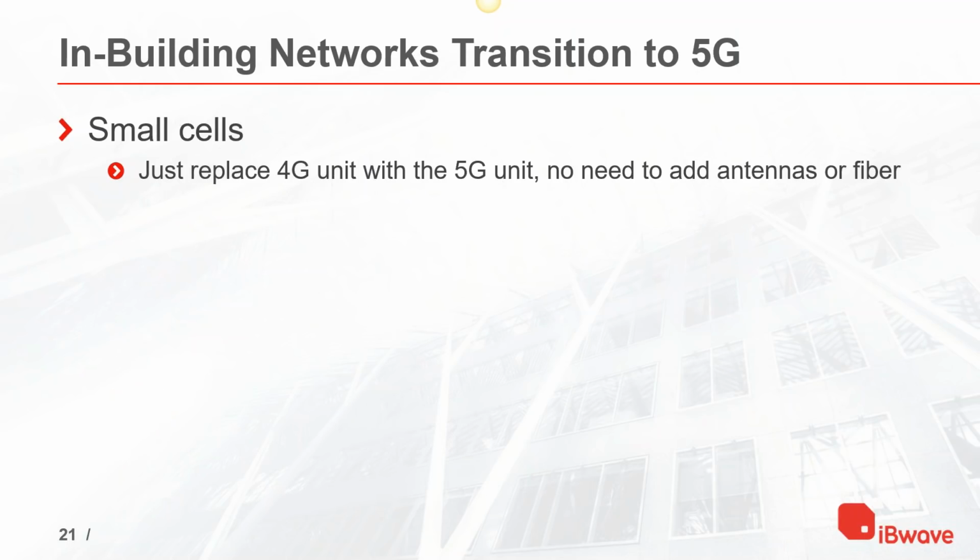The question is, what happens if you had a 4G small cell network in building? Well, replace the 4G unit with a 5G unit. You don't need to add any antennas to it. Presumably that 5G unit indoors will be 4x4 MIMO.